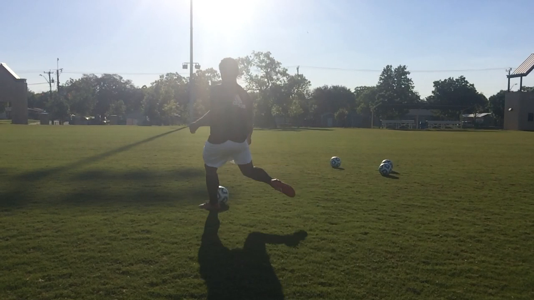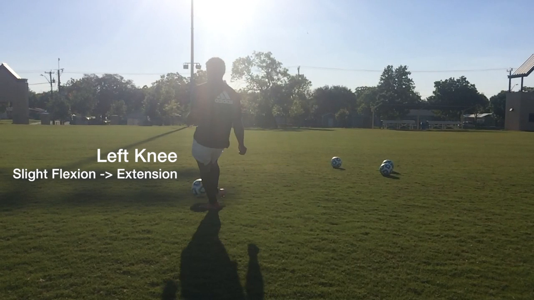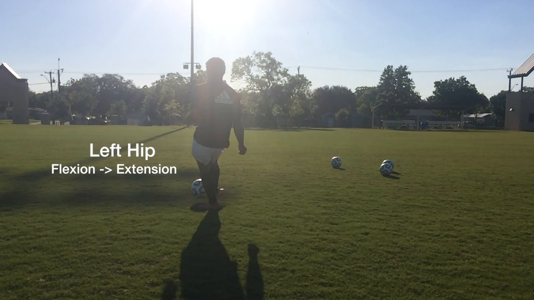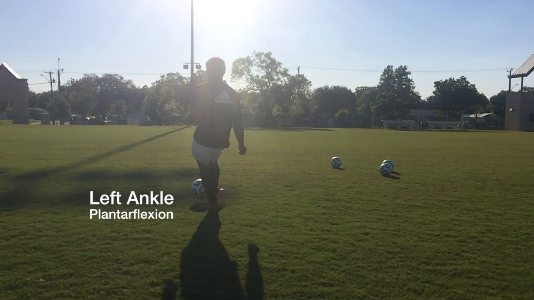As for the left leg, the knee will transition from its slight flexion to extension to straighten out and provide a solid base. The rectus femoris, vastus medialis, lateralis, and intermedius are the muscles that will create this action. The left hip will transition from flexion to extension to also help straighten out the leg and provide a good base. The gluteus maximus, biceps femoris, semitendinosus, and semimembranosus are the muscles that cause this action. Lastly, the left ankle will also remain plantar flexed using the gastrocnemius and soleus muscles to do so.